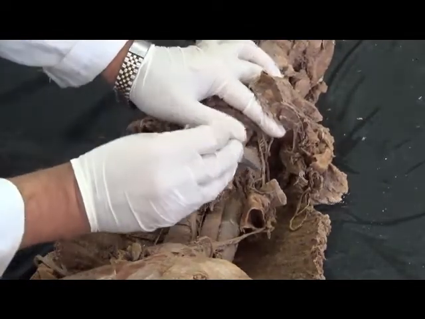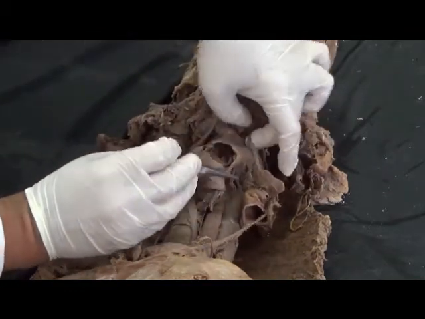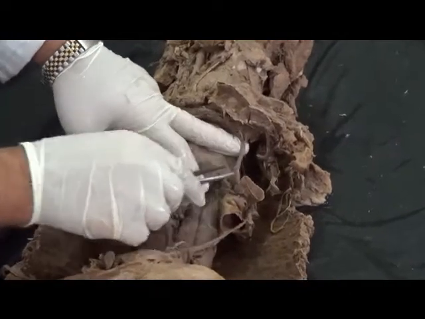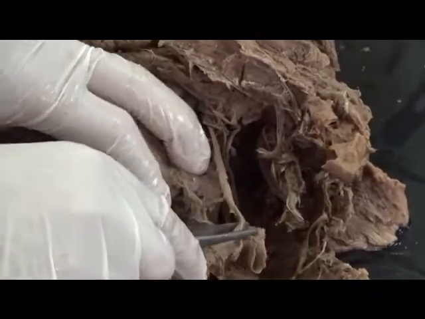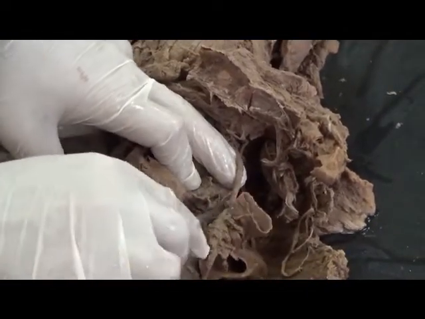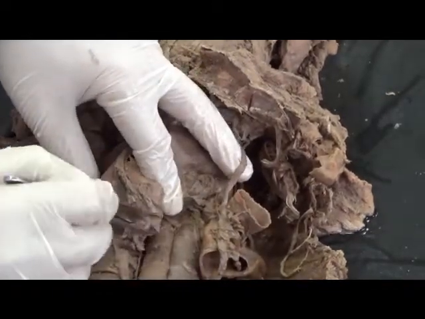The arch is crossed by 2 nerves. This is the vagus nerve, the left vagus, crossing the arch of the aorta. And while crossing it, it gives a branch, which is this one. This is the left recurrent laryngeal nerve.